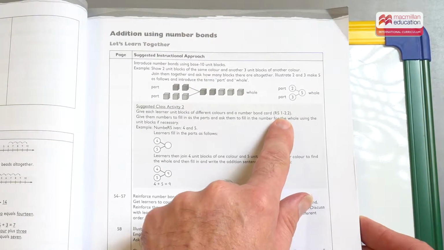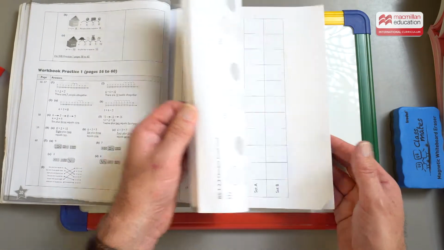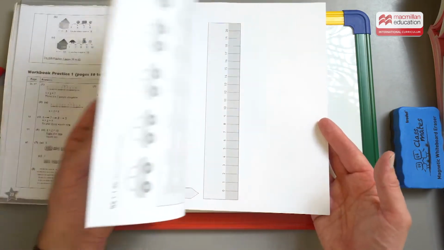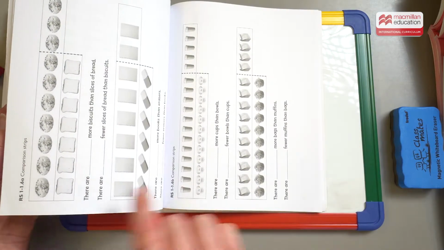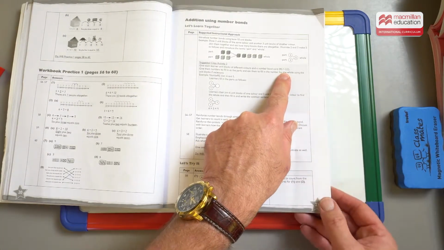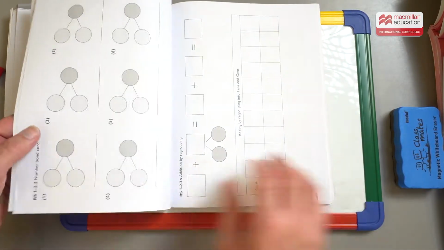So this one says RS122. And in fact, if you look at the back, you will find, there it is, a whole range of these sheets. They're very easy to find because they are all numbered and they tie back to the teacher guide. So it's not a difficult process.